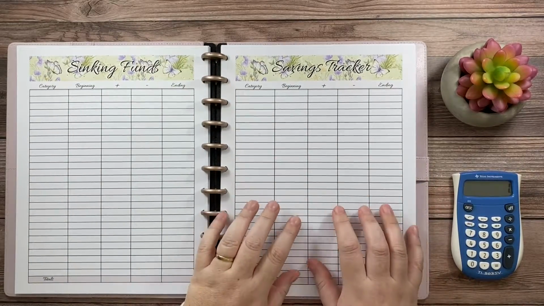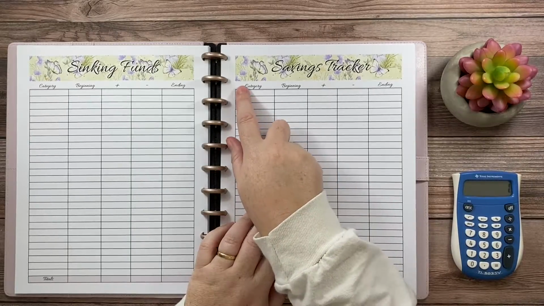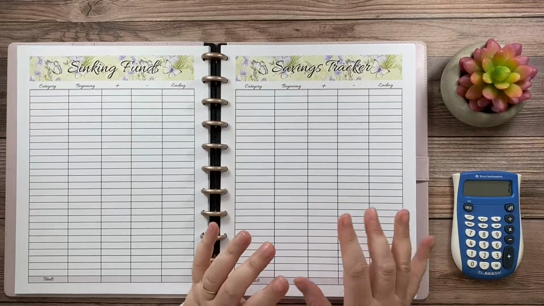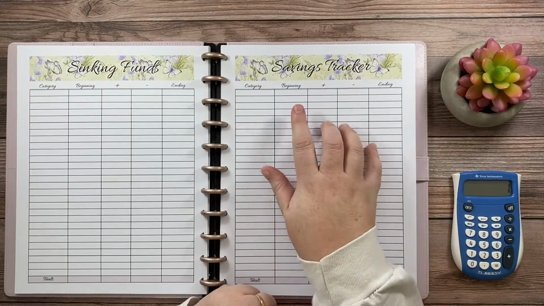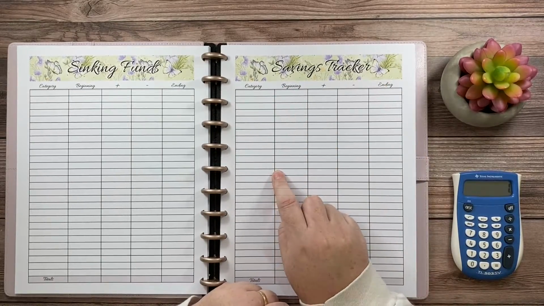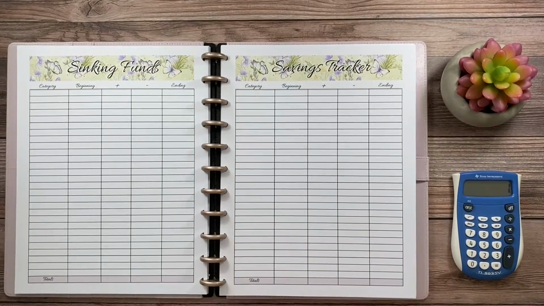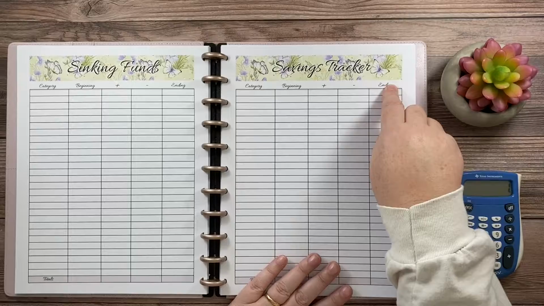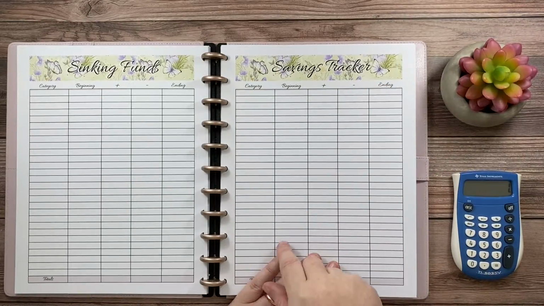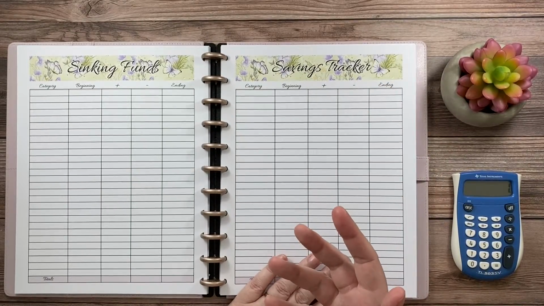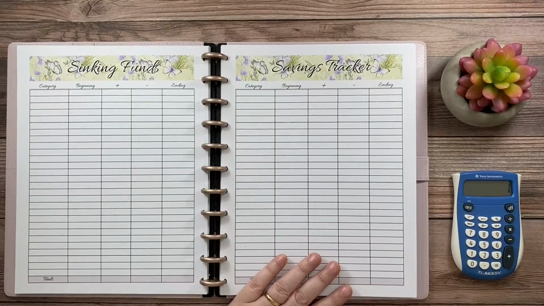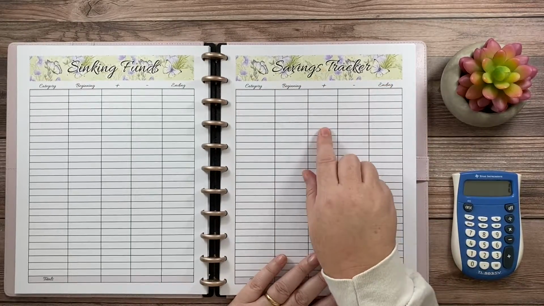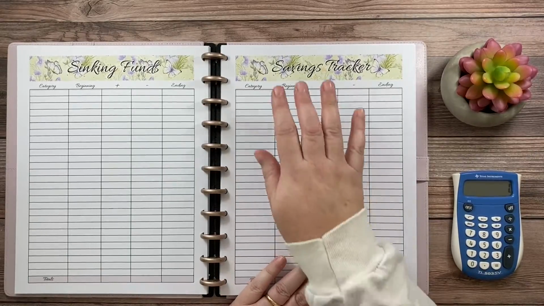Normally I would just mark out the date and then put the category and write it down, but I printed this for myself, so do not think this savings tracker is in my shop. I left the dated one, where it says date, beginning, plus or minus, and ending, for the savings tracker in the shop because that's what people are used to seeing. For myself, I modified this, so this is not how it is in the shop. Just keep that in mind. But the header's the same.